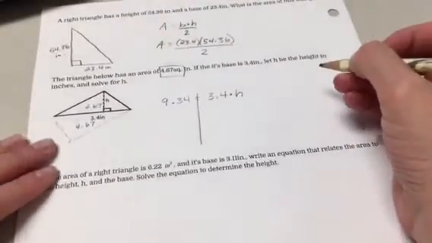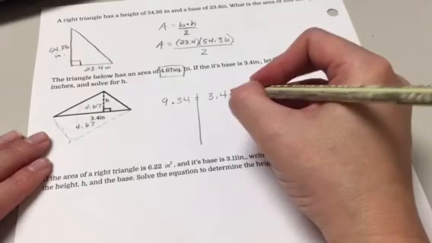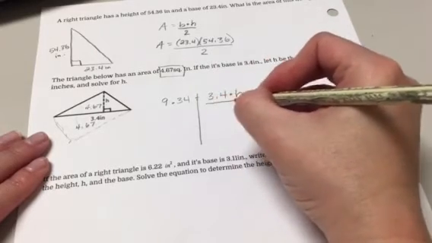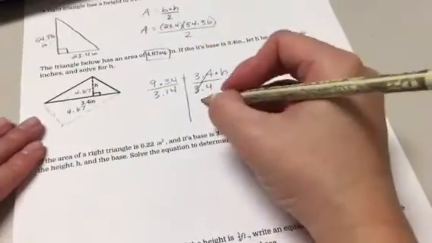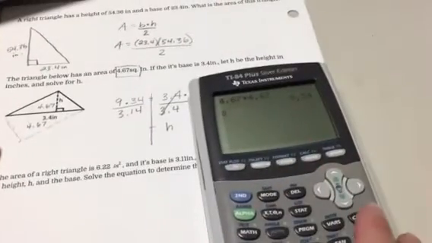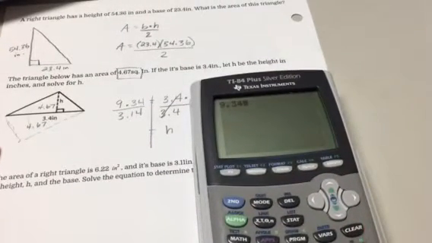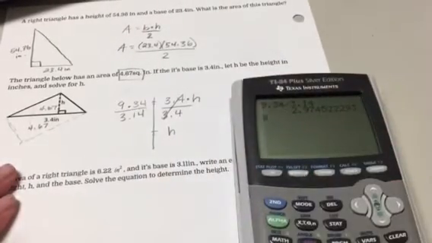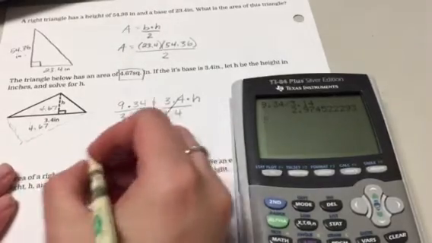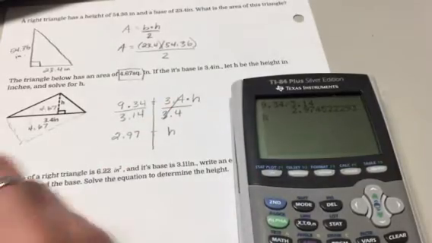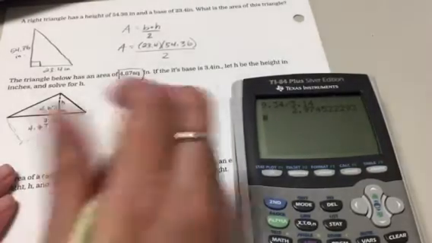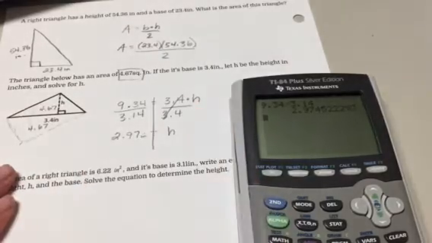So I'm going to solve like it's an equation. So to solve for h, I do the opposite of multiplying by 3.14, which is to divide both sides by 3.14. These reduce and I'm left with h. So on my calculator, I would do 9.34 divided by 3.14, and I get a decimal. I'm going to round it to that 100th spot and say 2.97 inches. All right.